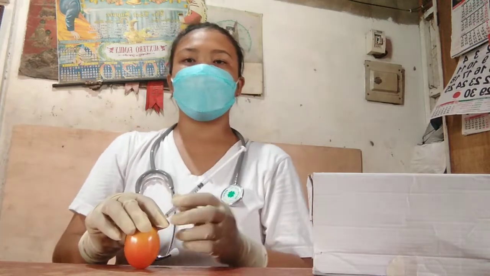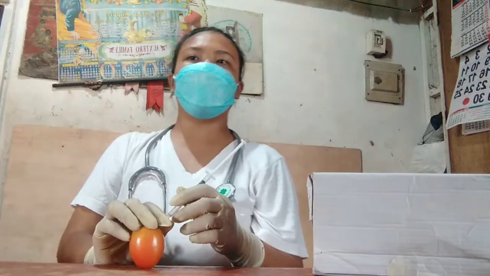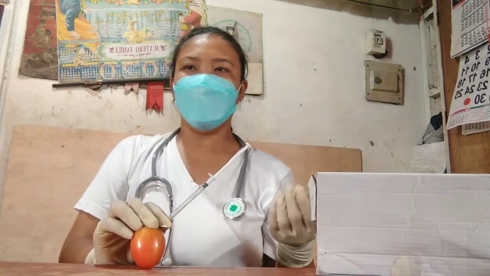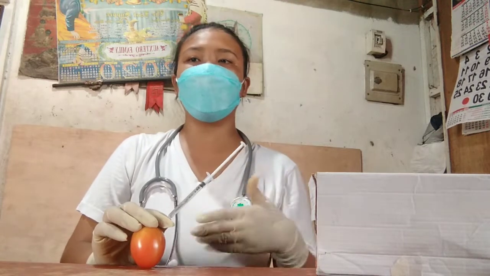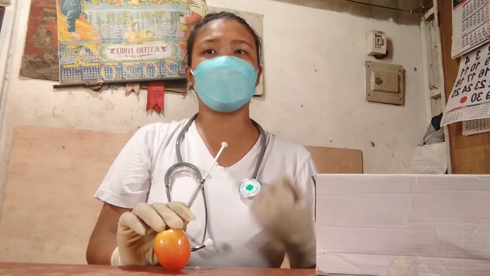Next, hold the barrel of the syringe steady with your non-dominant hand. Aspirate by pulling back on the plunger with your dominant hand. Aspirate for 5 to 10 seconds. A blood return indicates improper needle placement.